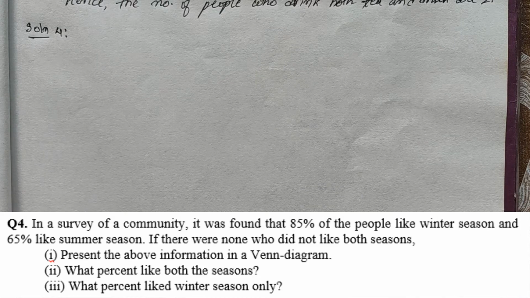And 65% like the summer season. Any number of people could be there, but we don't know the exact number. Only the percentage is given here, so don't be confused. If there were none who did not like both seasons, it means all of them like either winter, or summer, or both, but none of them dislikes every season, which means the complement is 0.